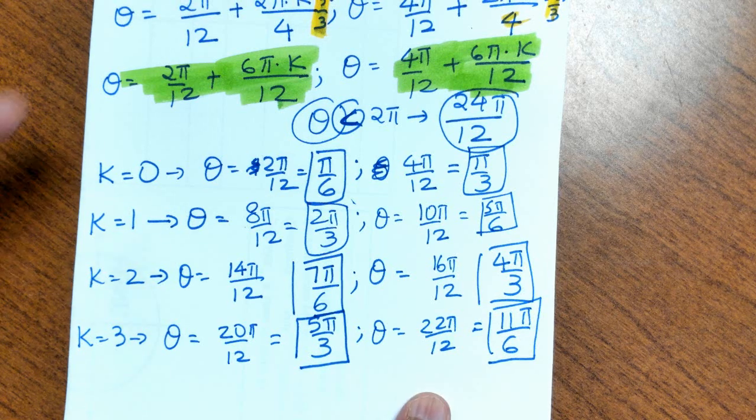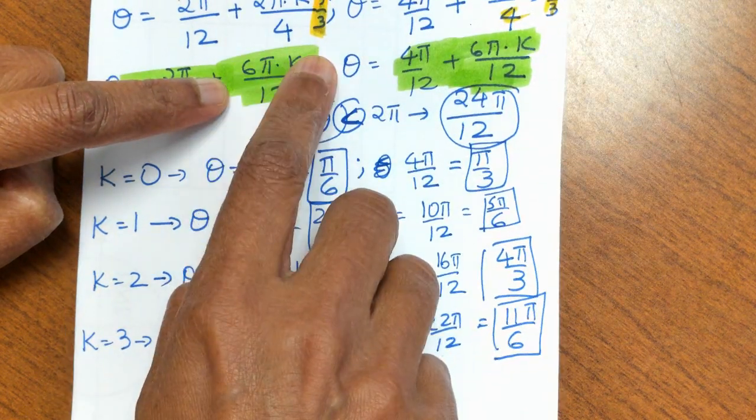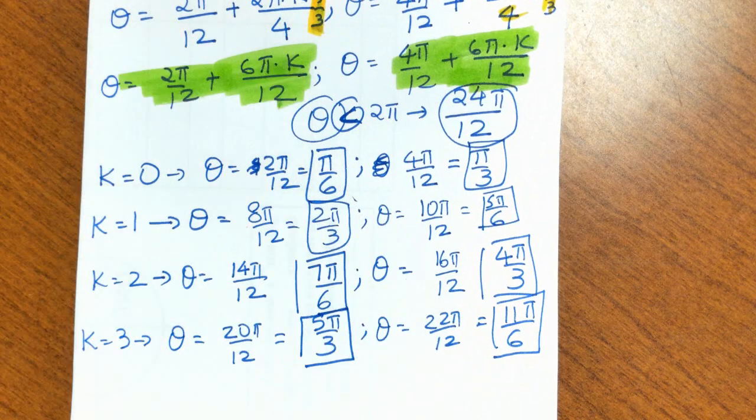So if I take k equals 4, 6 times 4 is 24. I can't even go there. So I need to stop right here. So I have how many solutions? 1, 2, 3, 4, 5, 6, 7, 8 solutions.